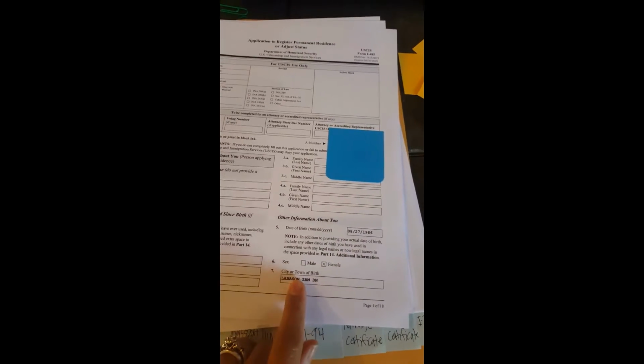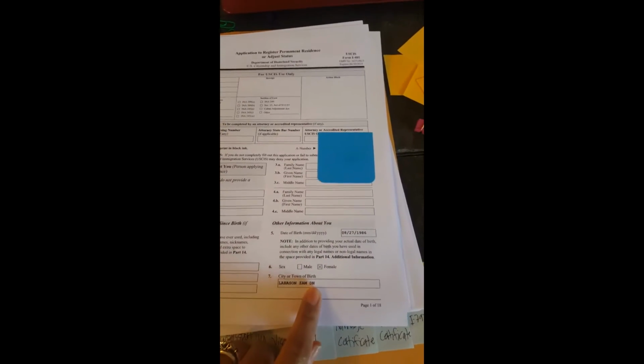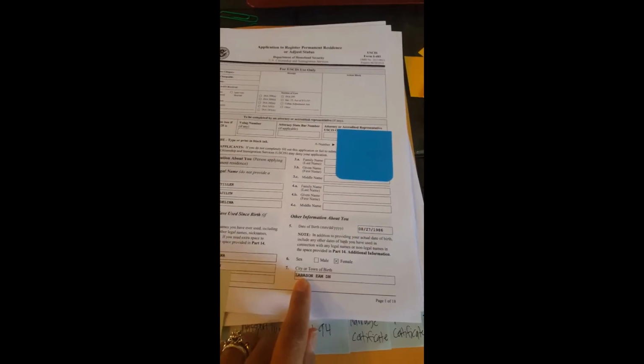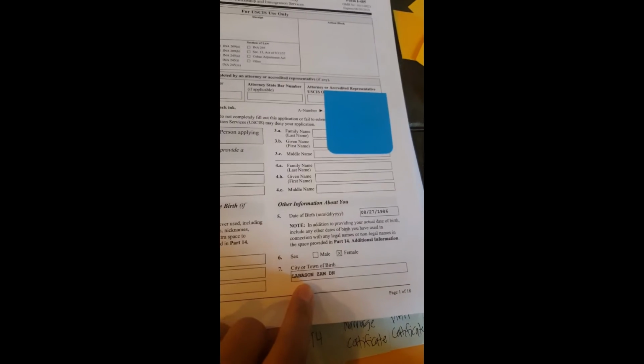You only have to put the city or town of birth. This is the town. It doesn't have the barangay yet because our towns have a lot of barangays, and barangays have a lot of other sections, we call it purok or sitio. It's very confusing.